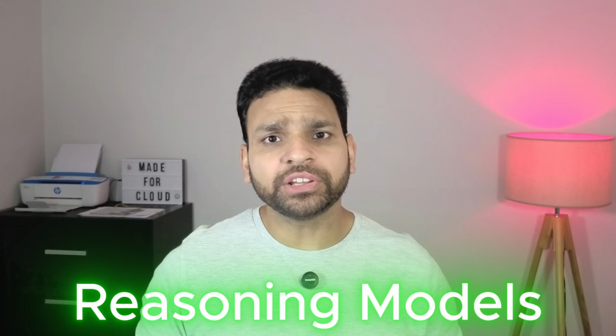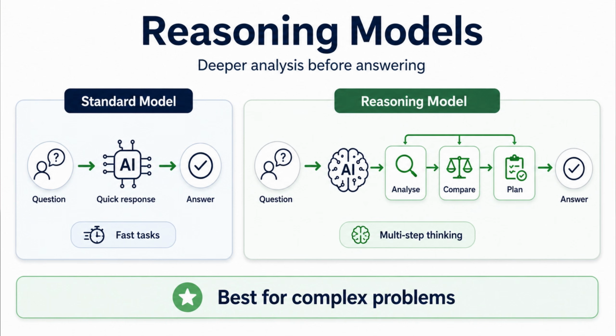So, in the earlier videos, we discussed the large language models that can answer questions, summarize information, and generate text. But the reasoning models go a step further, because instead of immediately generating a response, they spend more effort working through the complex problem before producing the final answer. Now, this becomes useful for tasks like advanced coding, debugging, architecture analysis, planning, and decision support, because these types of problems usually require multiple steps of reasoning instead of just quickly providing the output.